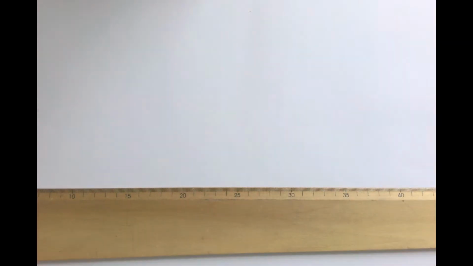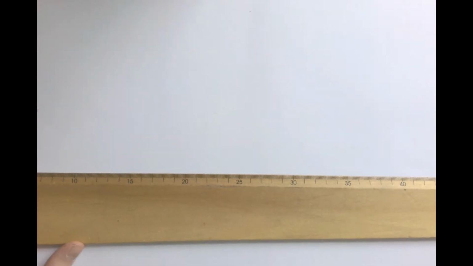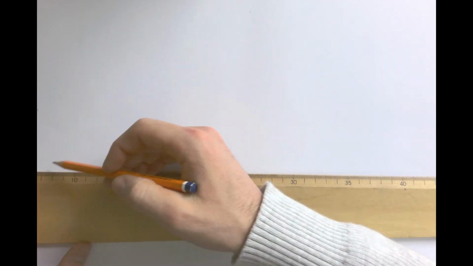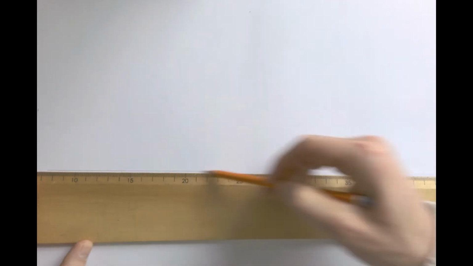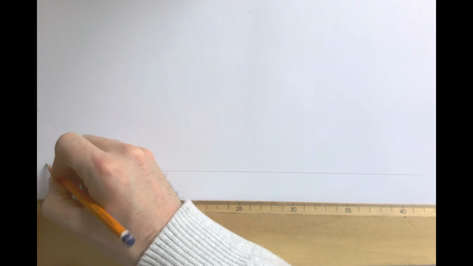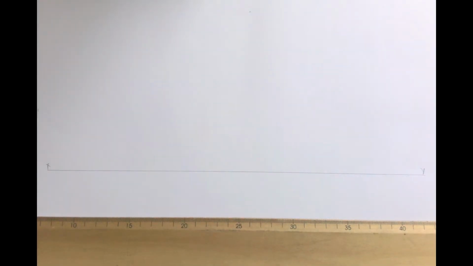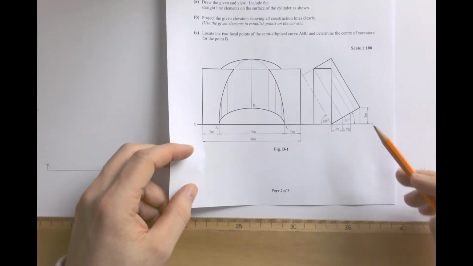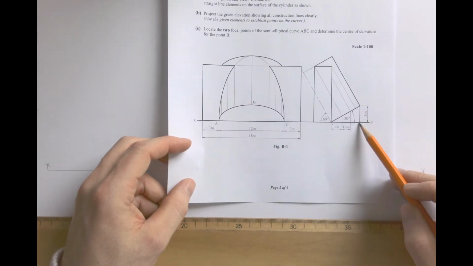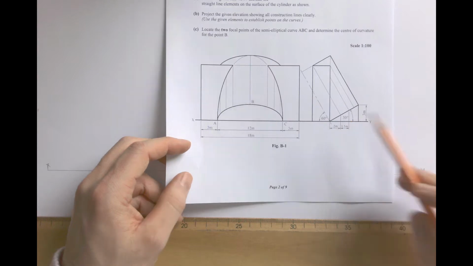Okay, same as usual, we'll start off with our XY line across the middle of the page. I'm going to keep it quite low here, there's no plan view on this one, so we don't have to keep it too high on the page. Okay, so XY line to begin with. Now, I'm going to start off with my end view. Scale 1:100. I'll start off with this triangle on the bottom, it's all I can really do first to begin with. I know it's 3 meters high and the angle is 30 degrees.